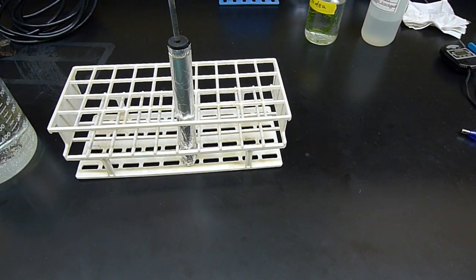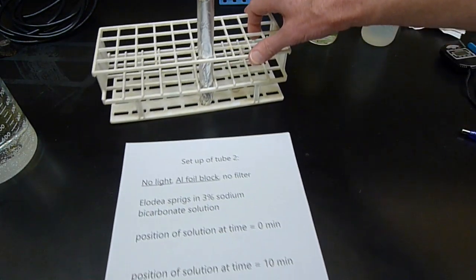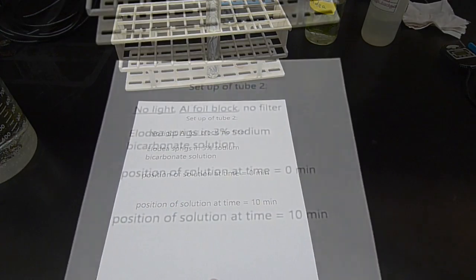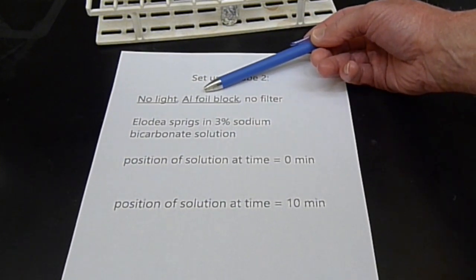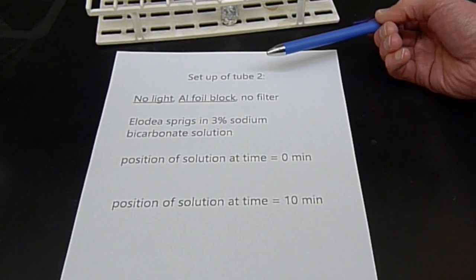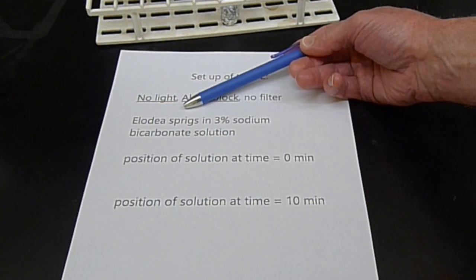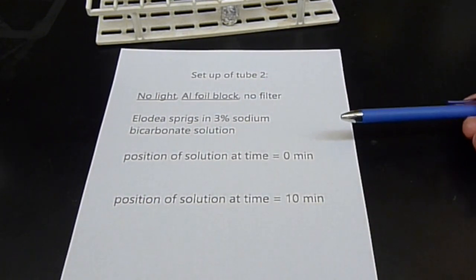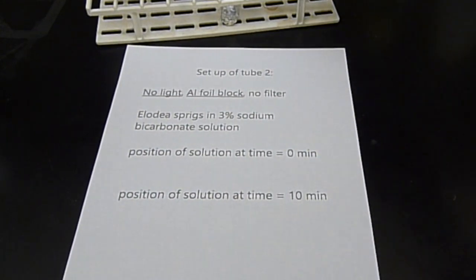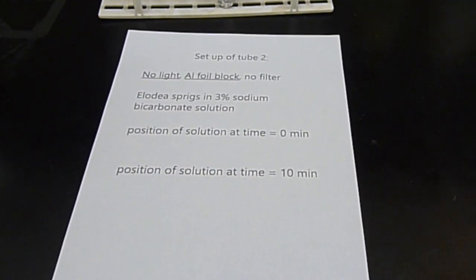So for this particular setup, what I've done with that aluminum foil, there's no light because there's an aluminum foil blocker on it. We're not using a filter, it's just not getting any light at all. It's still the same Elodea, still in the same 3% sodium bicarbonate solution, but I'm going to do the same thing. This is a variation on the procedure from the book.